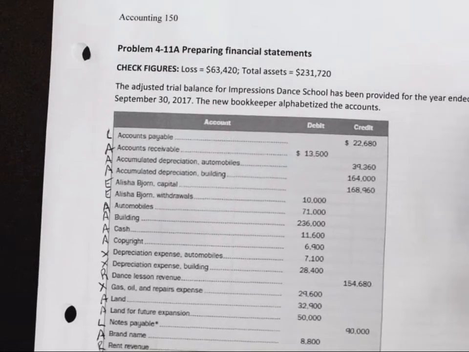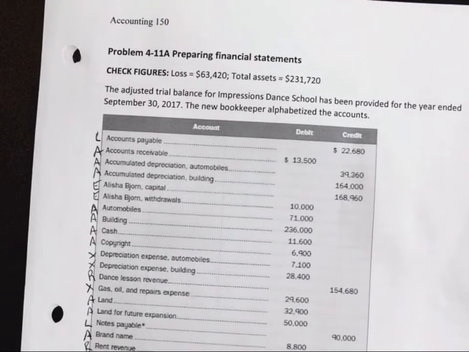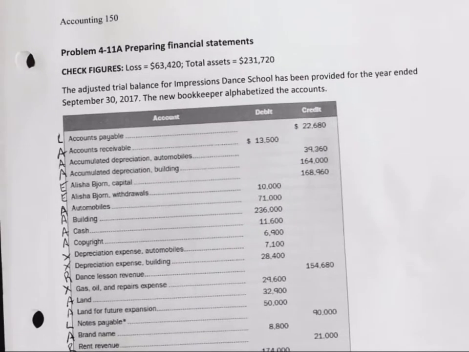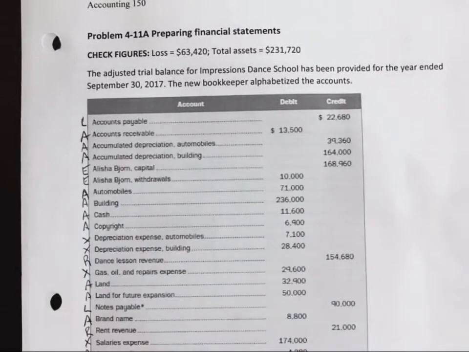So, I'm just going to use a different page here so I don't have to keep flipping back and forth. We're going to start with our income statement. So, the easiest way to get a mark on your exam, don't forget the title. Or I guess it's the easiest way to lose a mark or get a mark.